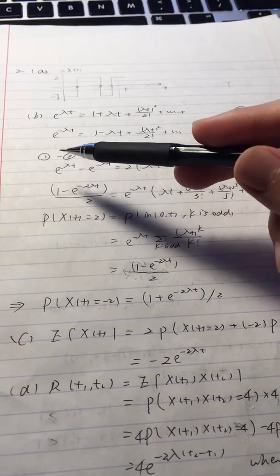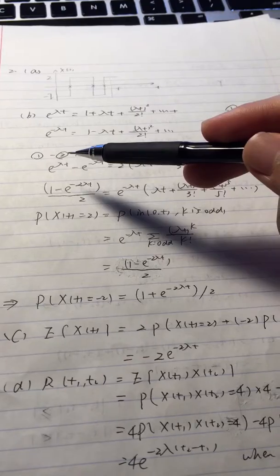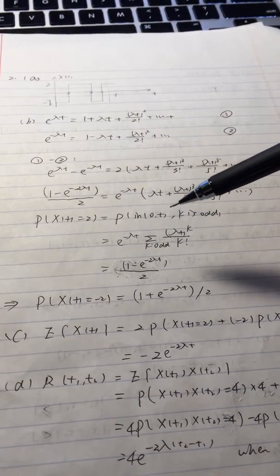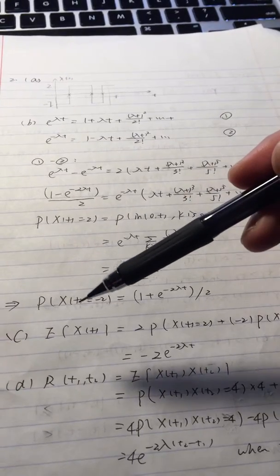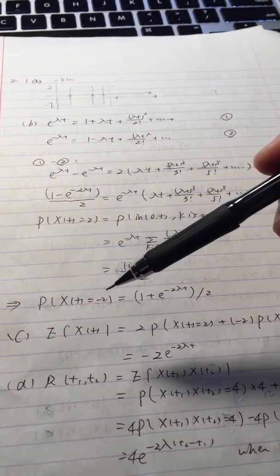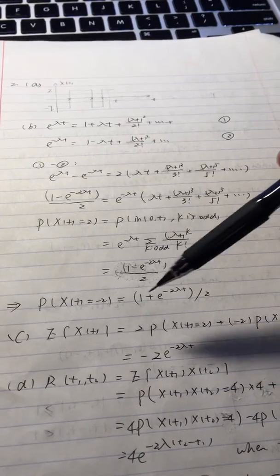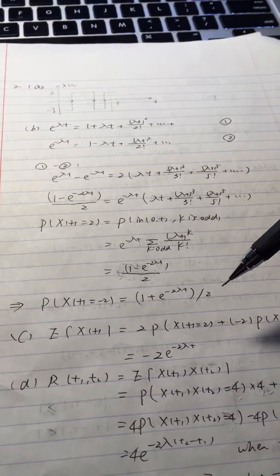And when we add formulas 1 and 2, we can use the same method to get the probability that xt equals -2. So the probability is this.